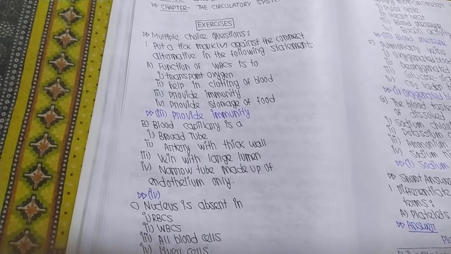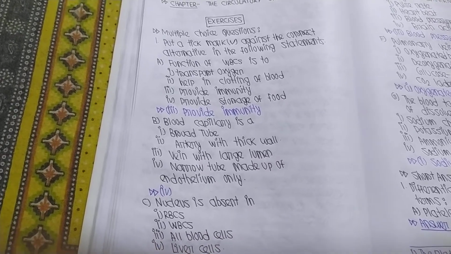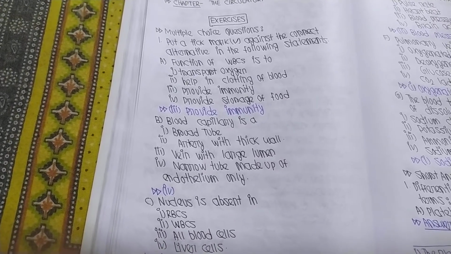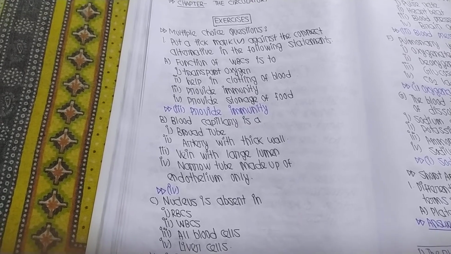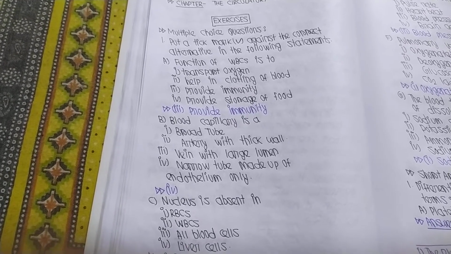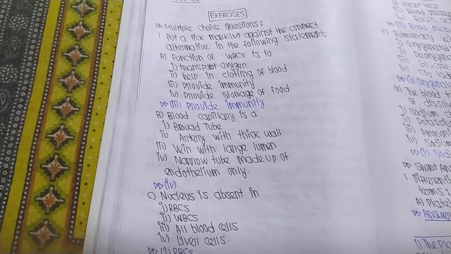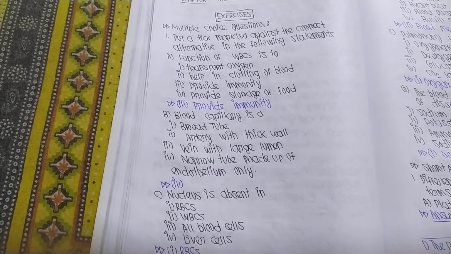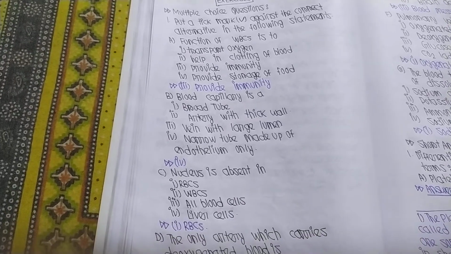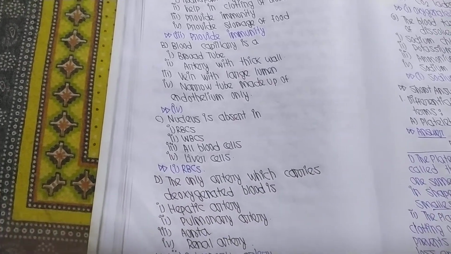Provide immunity. B. Blood capillary is a: 1. Broad tube, 2. Artery with thick wall, 3. Vein with large lumen, 4. Narrow tube made up of endothelium only. The correct option is number 4.